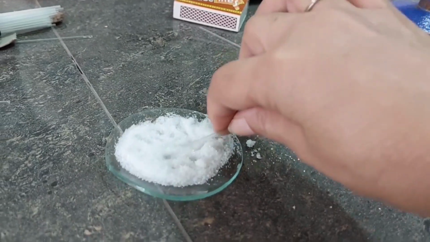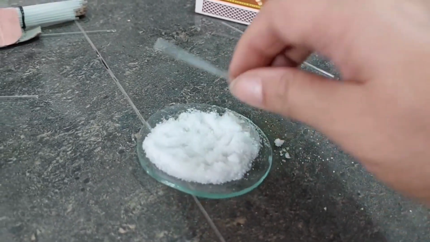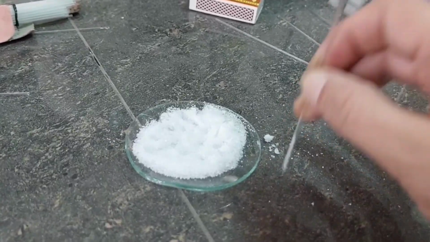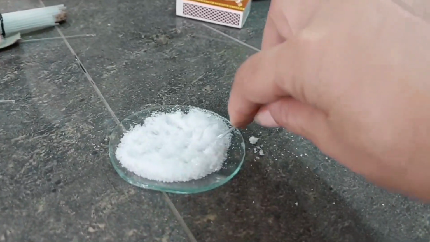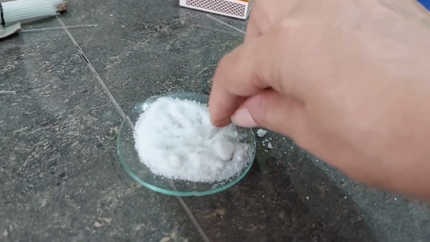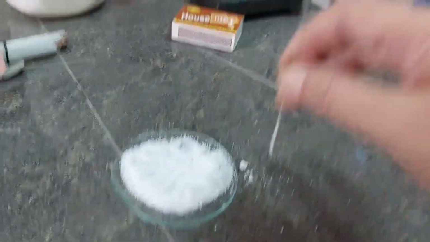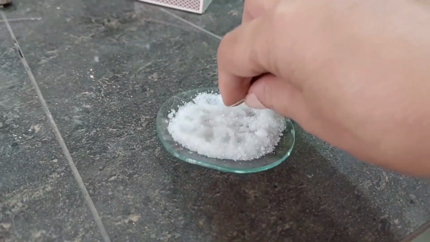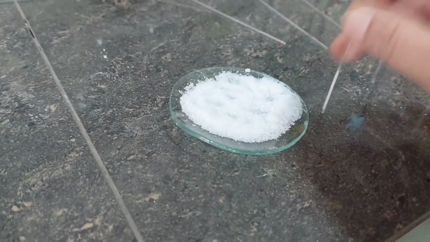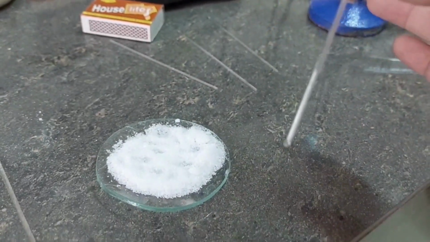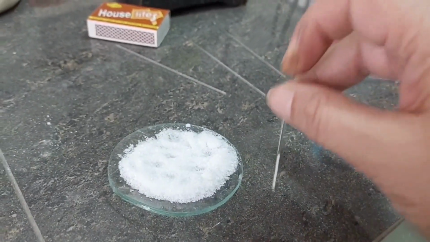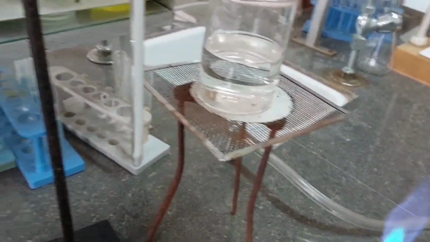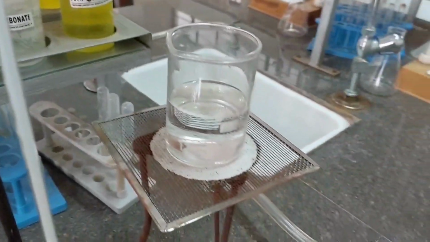So we have approximately 2 to 3 centimeter of the length of this capillary tube already filled with the compound, and now we are going to set the setup. You can see this is densely packed, right? And now we will set the sulfuric acid bath. For that, this is the apparatus. I am going to take this beaker of concentrated sulfuric acid.